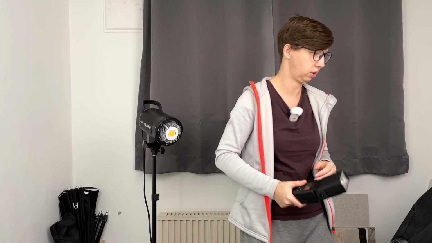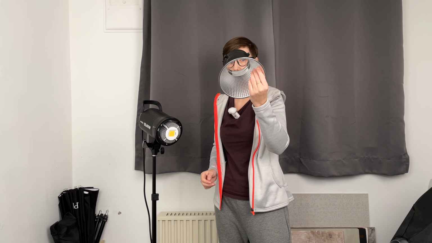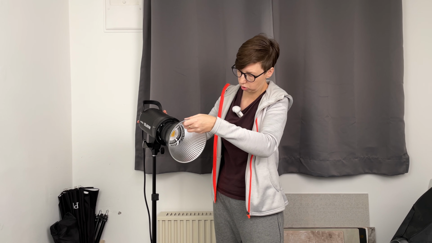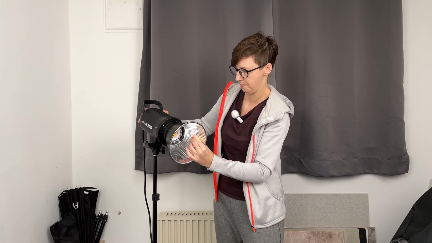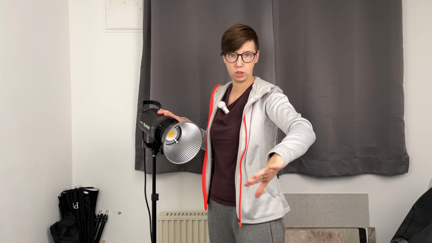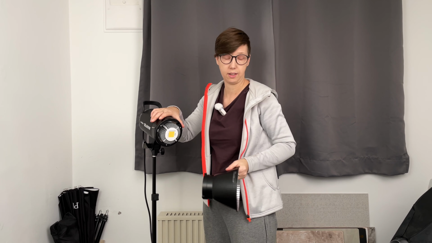We focus today on this continuous light, so I put the flashlights aside. The first modifier you can have is a reflector. When you buy this lamp you get a reflector straight away. You put the reflector on your lamp, I'm sorry, and straight away the light goes in only one direction, not everywhere. If you don't use the reflector, the light is everywhere. That is the benefit of the reflector.